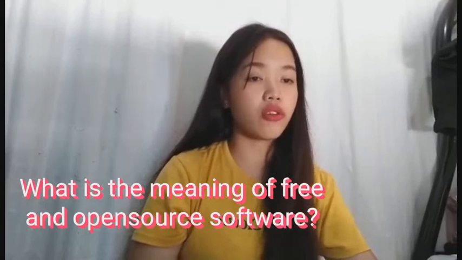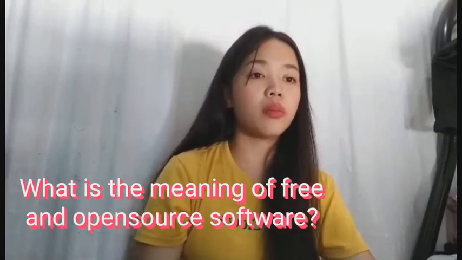What is the meaning of free and open source software? Free and open source software is software that is both free software and open source software, where everyone is freely licensed to use, copy, study, and change the software in any way, and the source code is openly shared so that people are encouraged to voluntarily improve the design of the software.